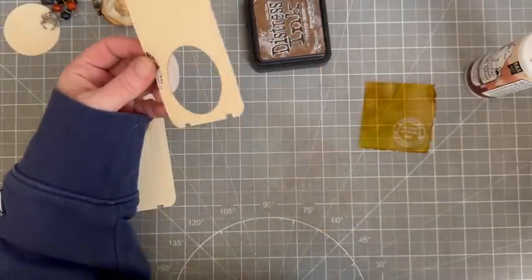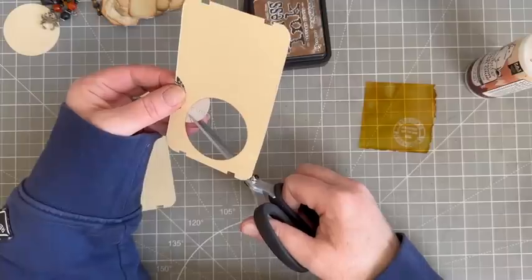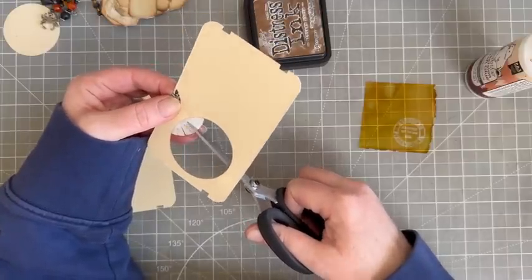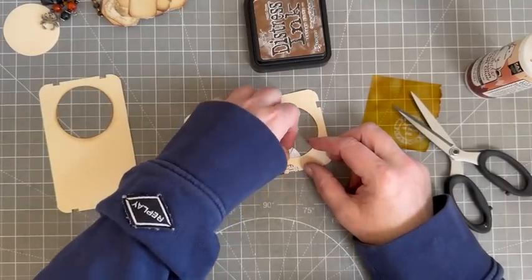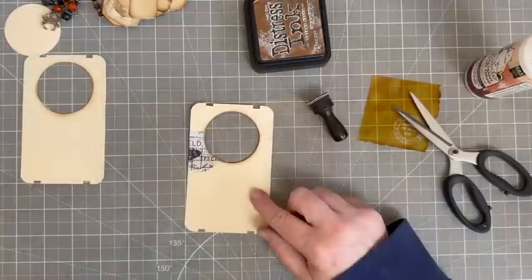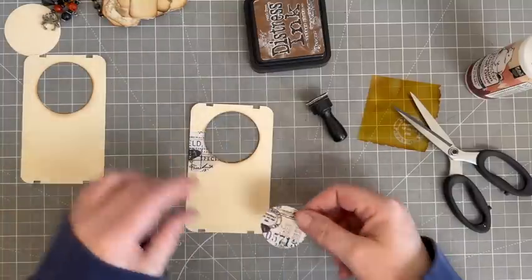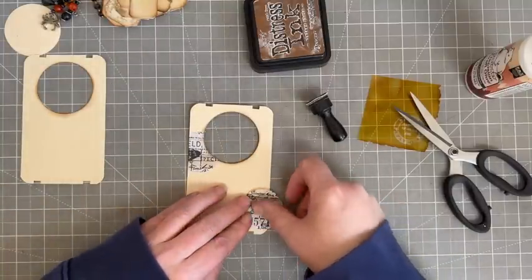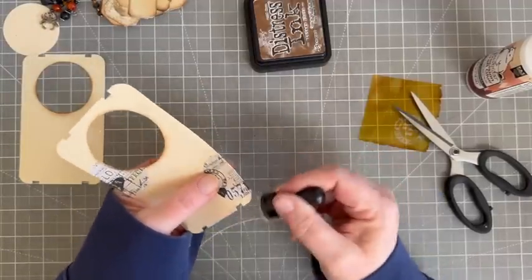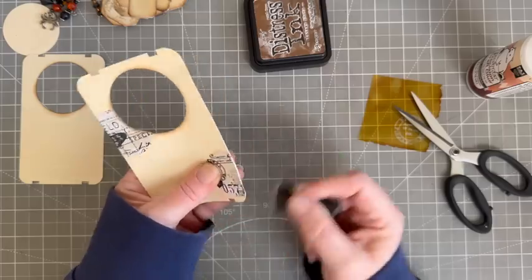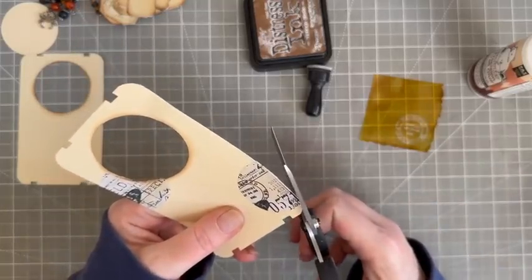And then this side, I'm not going right to the edge, but I'm just kind of fanning it like that. And then I want to put another one down here as well. Let's do this one. I'm just going to fold that over, just like that. Let's cut that bit off because it's going to annoy me.